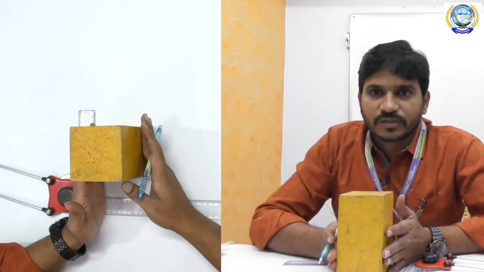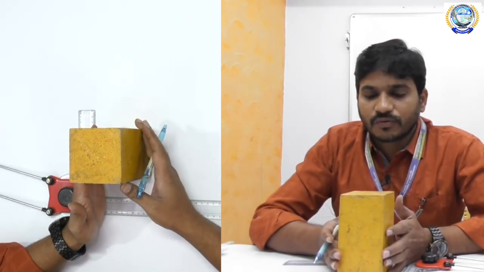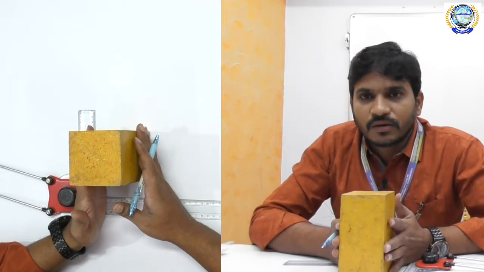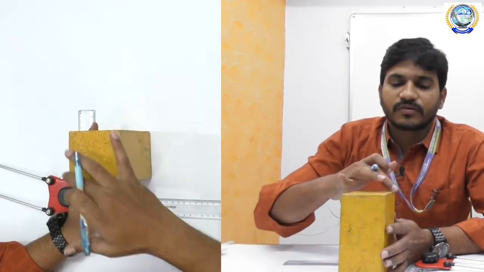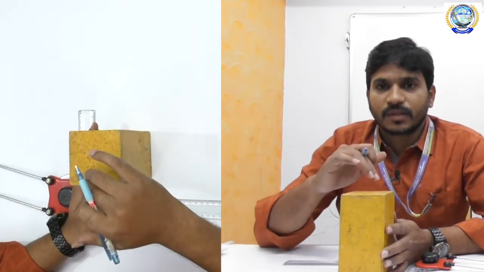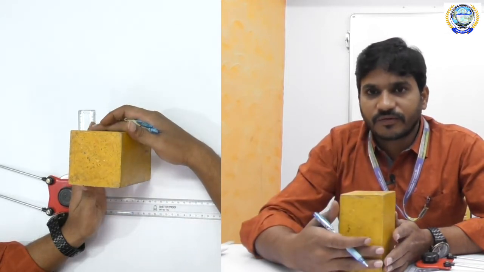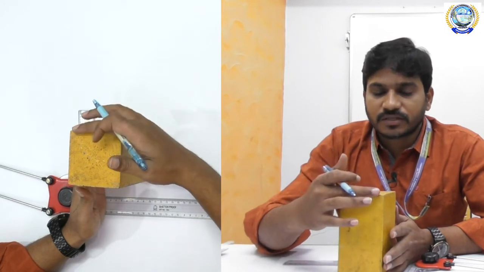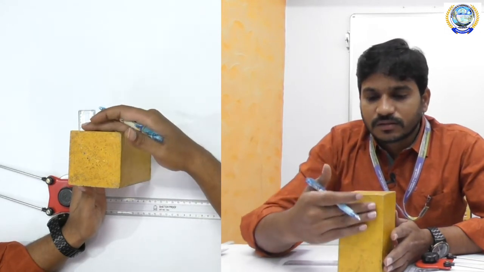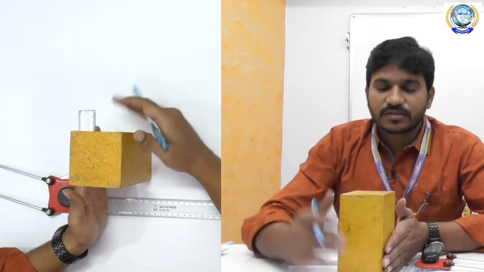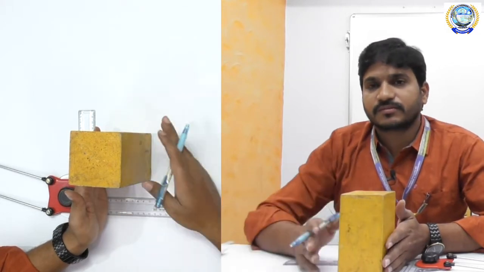Why are there only four faces here? Because the number of sides is 4, and every side contains one face.